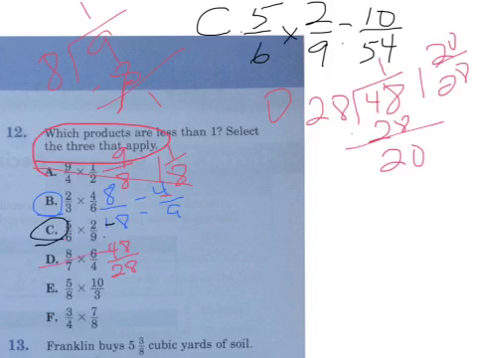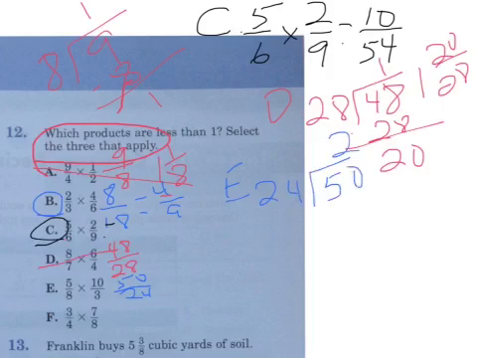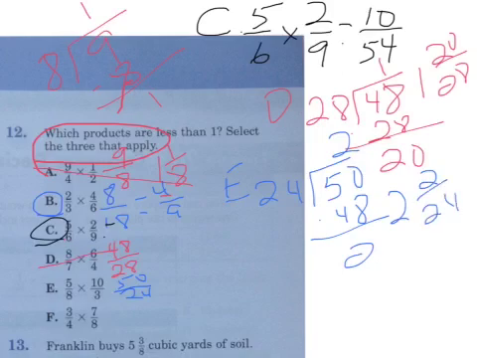Let's go right into E. E reads 5 times 10 is 50, and then 8 times 3 is 24. And so let's go ahead and divide this out. So we're going to say 50 divided by 24. We know that will go 2 times, and that's going to be 2 and 2 over 24. So we know it's definitely not E.